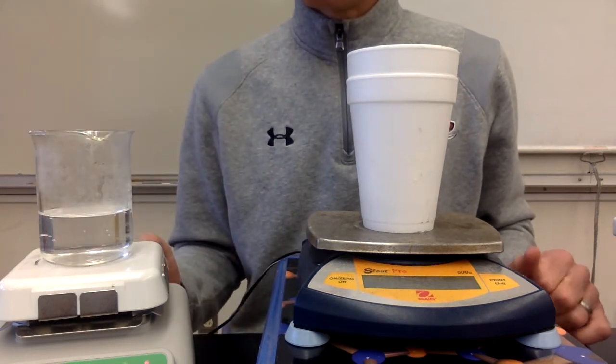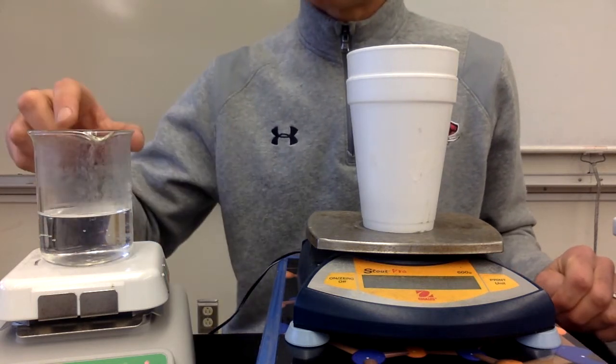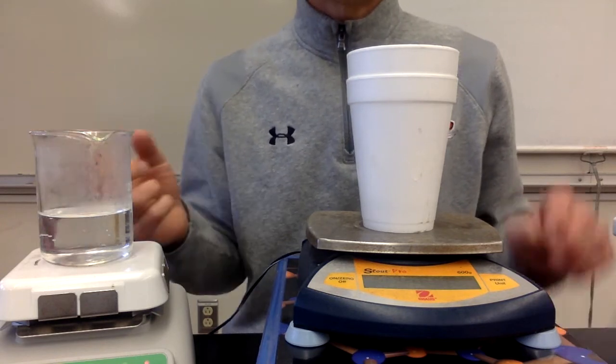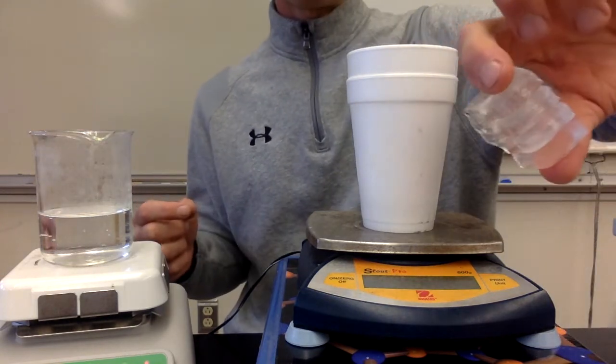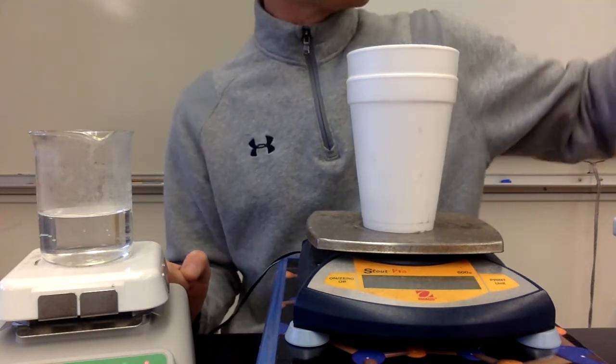And you can use the equation Q is equal to delta T times mass times specific heat for this water. And however much energy this hot water lost is how much heat was gained by this ice and how much was required to melt this ice.